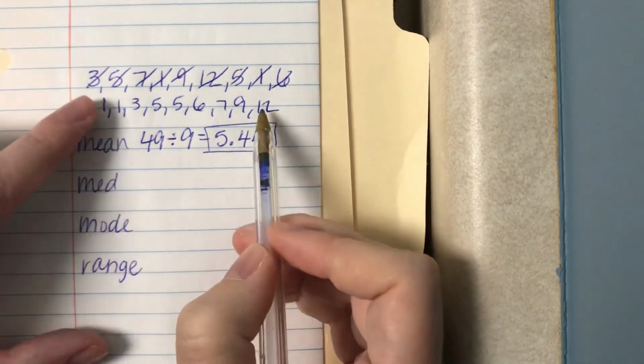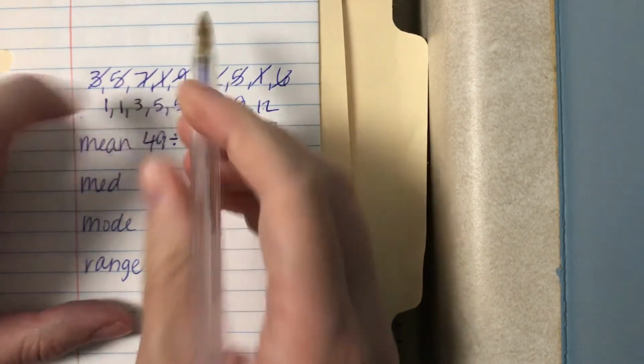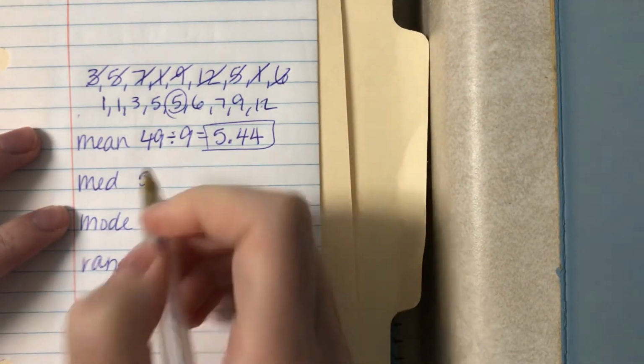So median, I'm working my way into the middle. So it looks like this 5 is my middle. So there's only one number in the middle, so that's all I have to do.